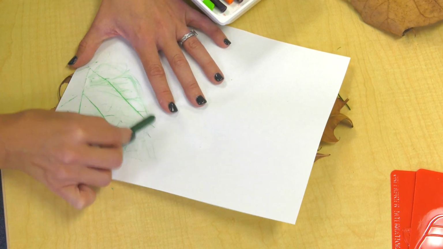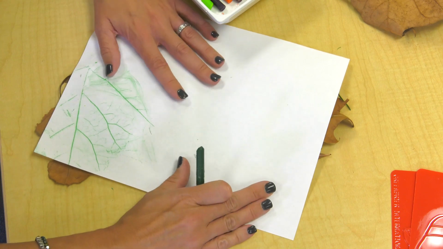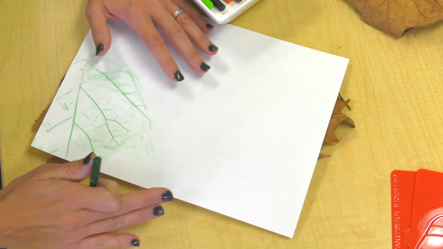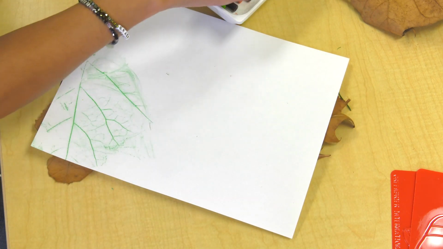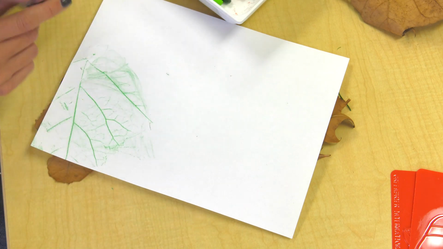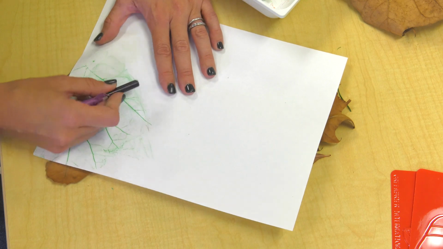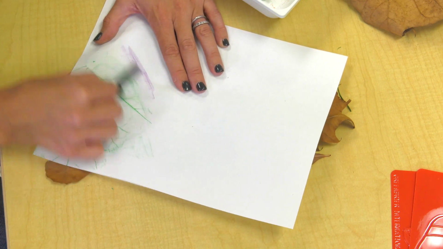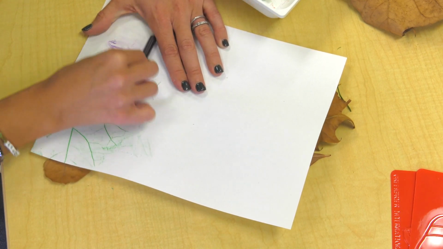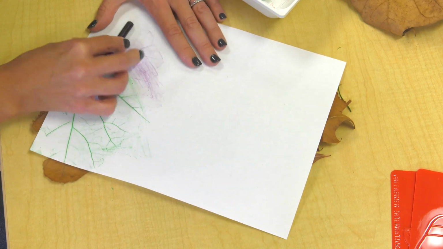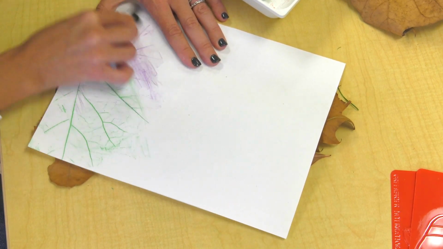And if a grown-up wants to help you, they could tape down your paper on the edges, and that way it'll be easier for you to do your different colors without the paper moving. I'm holding mine down pretty secure. Now I'm gonna do it with this. I'm gonna do some purple. I know leaves aren't purple, but this is my collage and I'm just being creative.